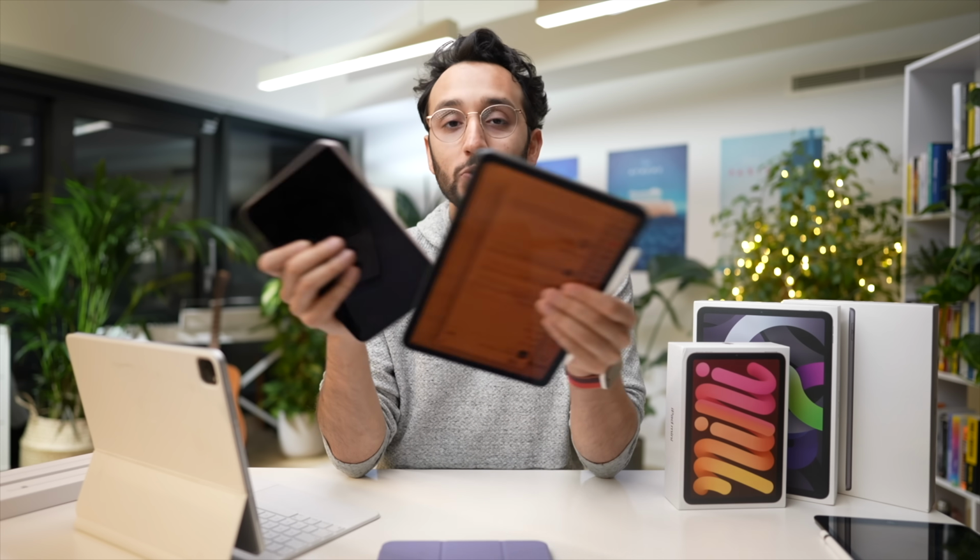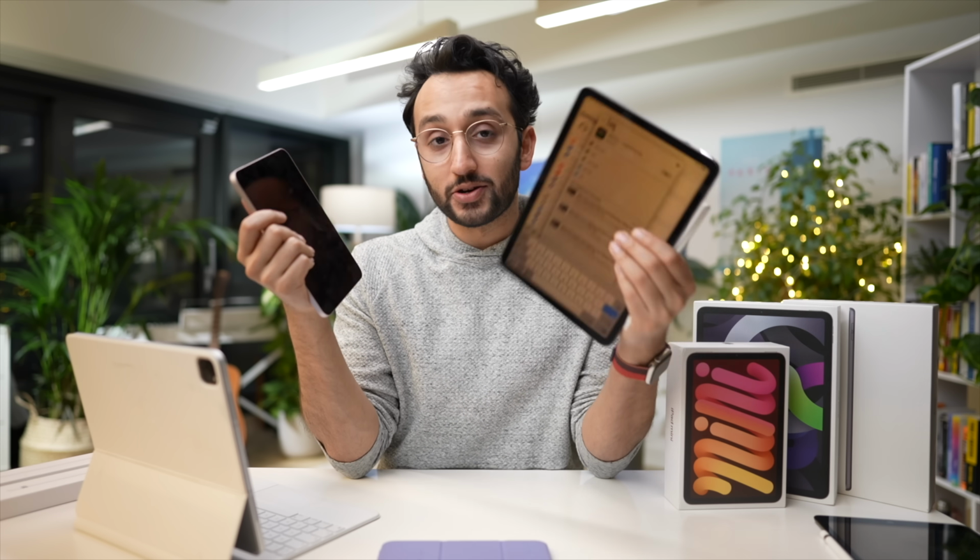So should you go for the iPad mini or should you go for the iPad Air? I think really the decision just comes down to the form factor. Do you need a smaller iPad? Would you like a smaller iPad, or do you want something bigger? Now, the reason I personally go for the iPad mini is because the iPad does not replace my laptop.